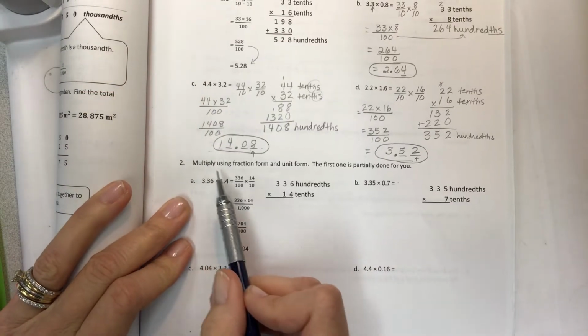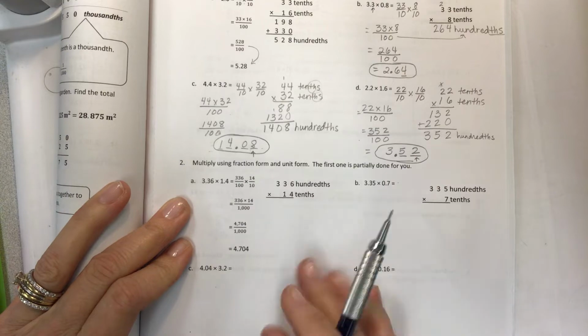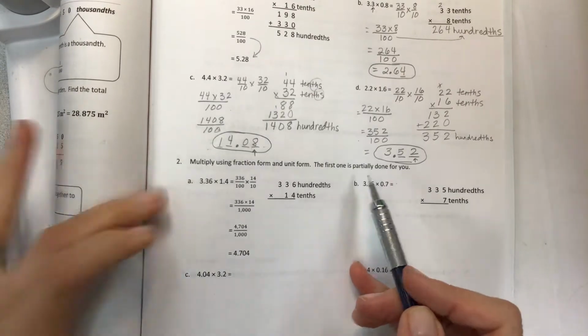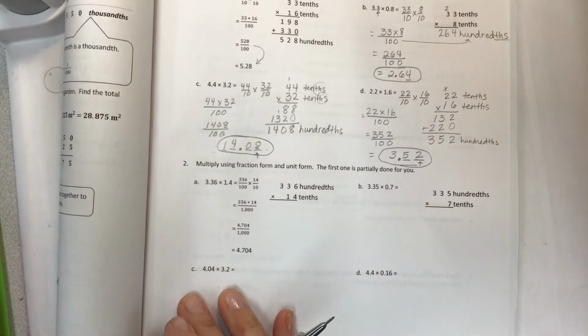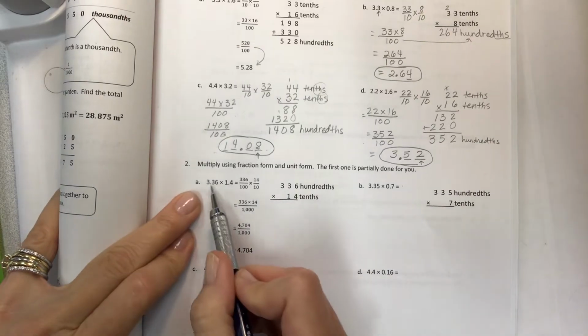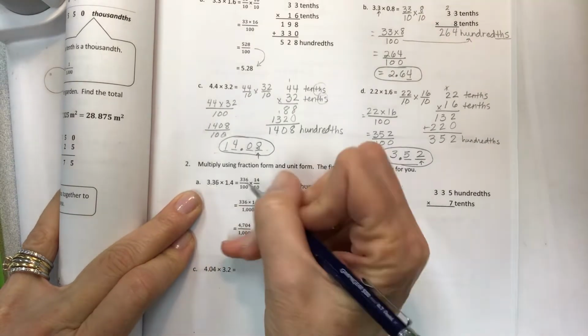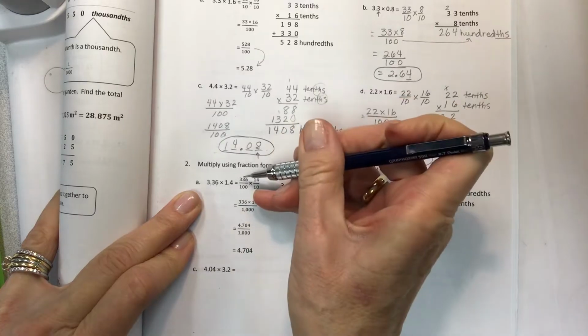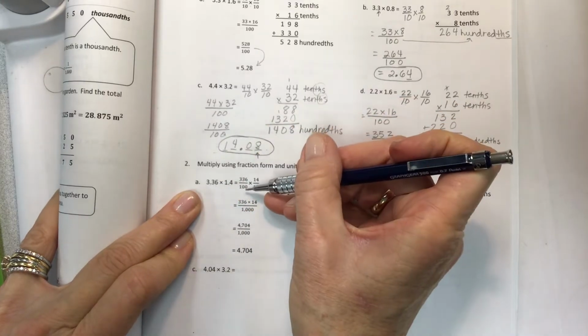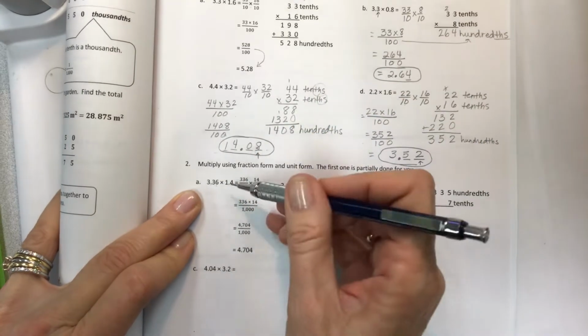Okay, number 2. Multiply using fraction form and unit form. The first one is partially done for you, so you get to finish that off. 3 and 36 hundredths is 336 hundredths. Notice that we're taking the decimal out when you write it in fraction form. It would be redundant to put that in there.